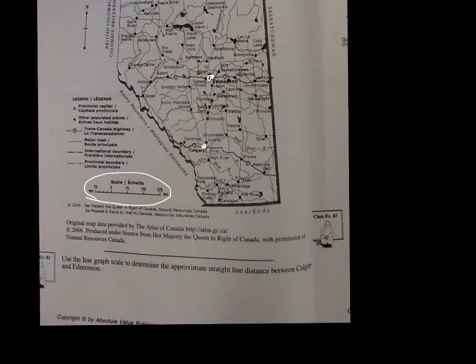So if you measured it like I measured it, you get something like 3.6 centimeters. So again, we set up our ratio, 1 centimeter over 75 kilometers is equal to 3.6 centimeters, which is what we know, over x.